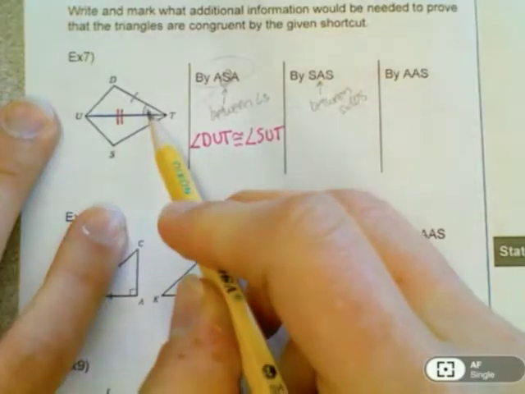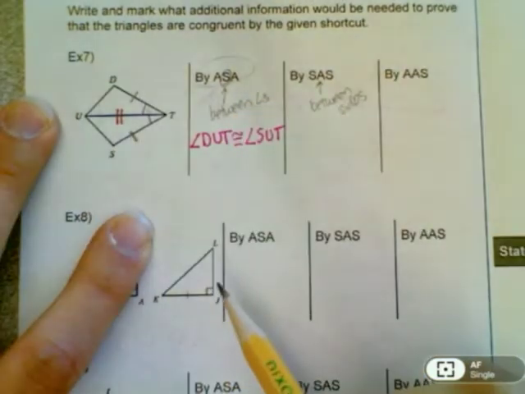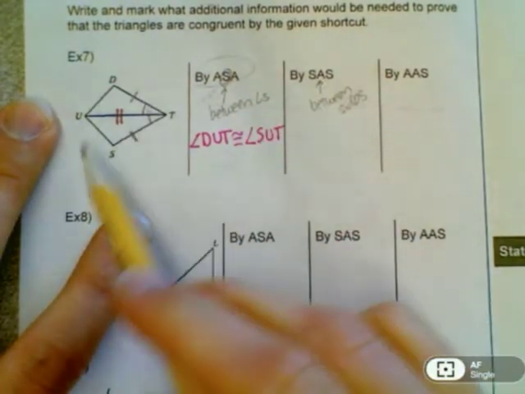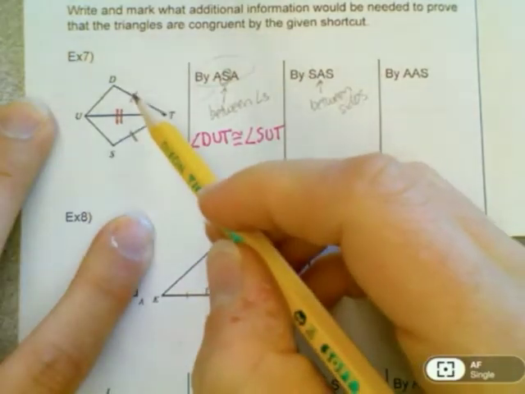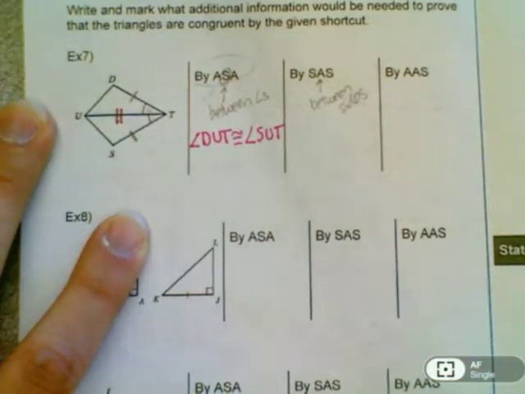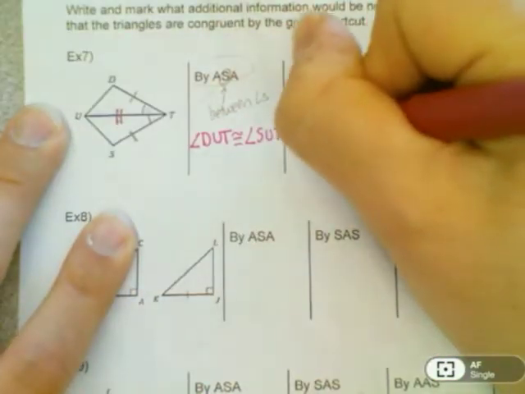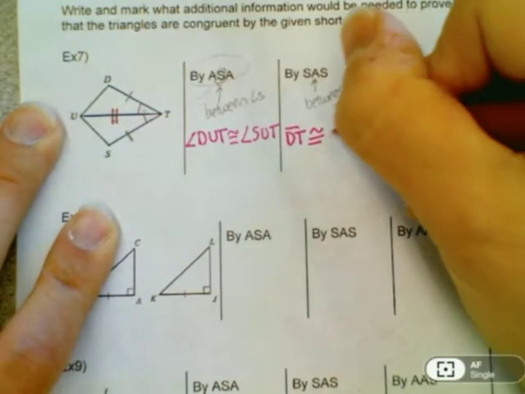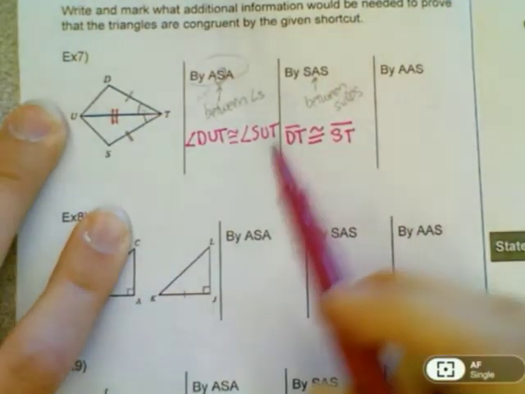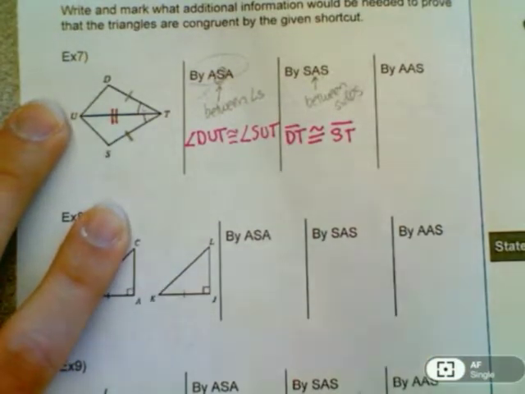If I'm going to use side angle side, this is what my picture would need to look like. Side angle side, side angle side. And so the information needed would be that side DT is congruent to side ST. If I knew that, then these triangles would be congruent by side angle side.